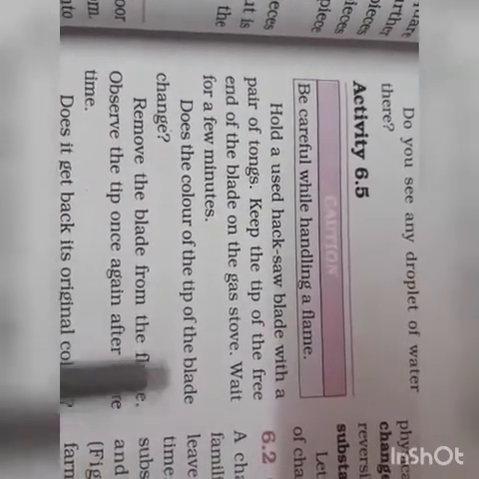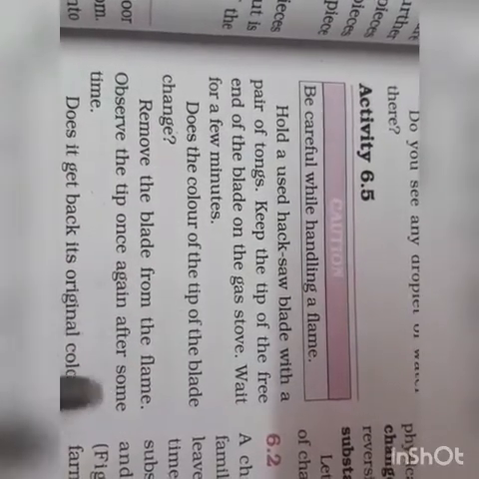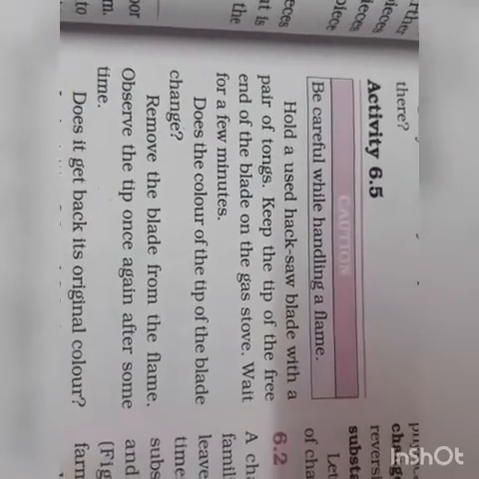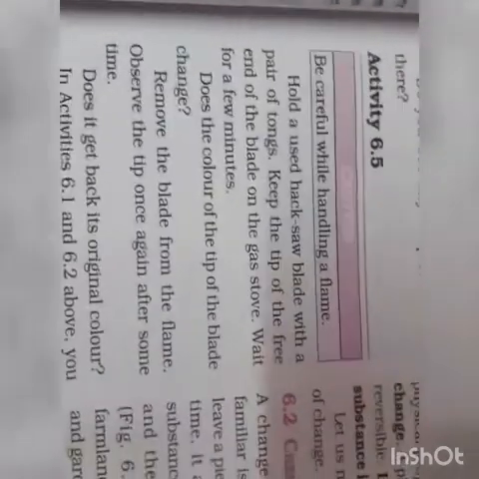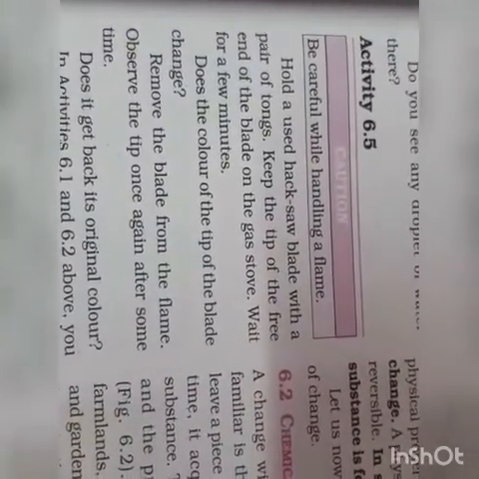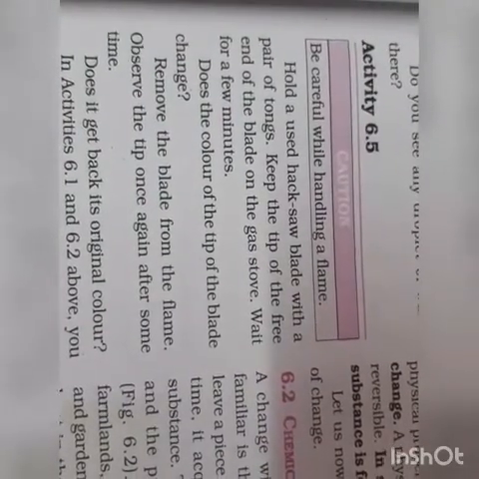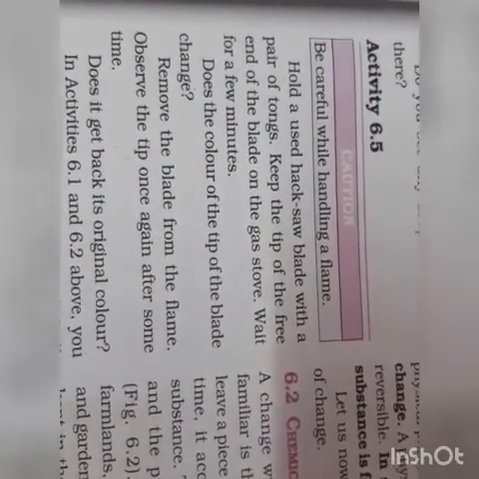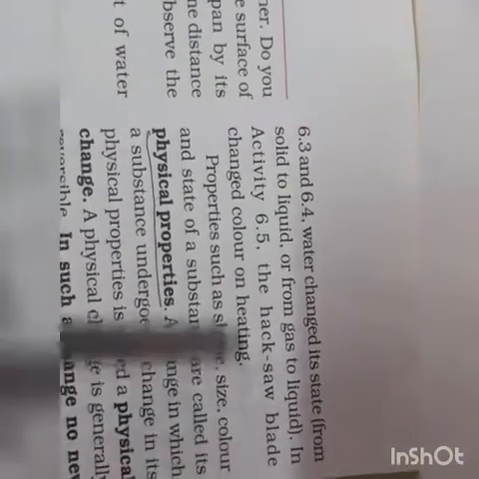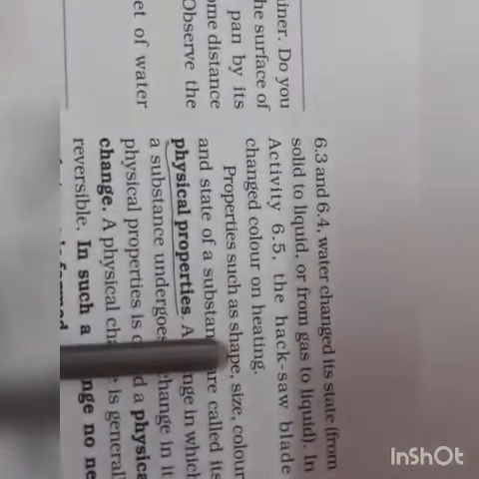Does the color of the tip of the blade change? Remove the blade from the flame and observe the tip once again after some time. Does it get back to the original color? In activities 6.1, 6.2 and above, you saw that the paper and the piece of chalk underwent changes in size. In activities 6.3 and 6.4, water changed state from solid to liquid and from gas to liquid. In activity 6.5, the hacksaw blade changed color on heating.